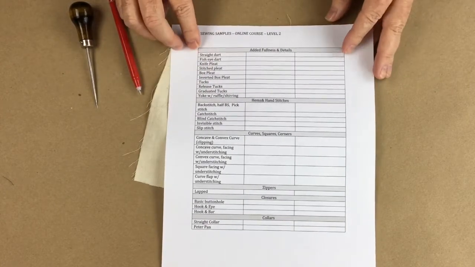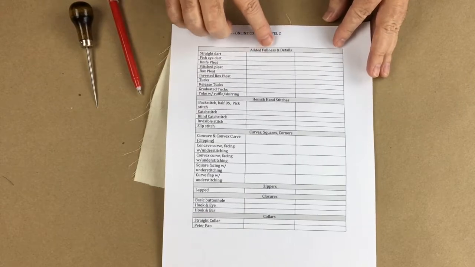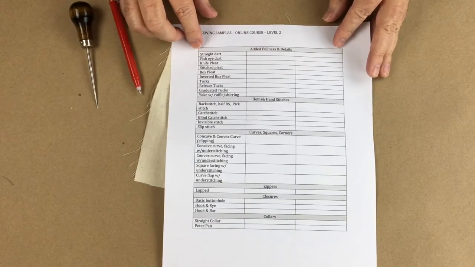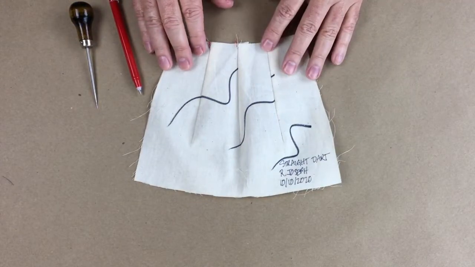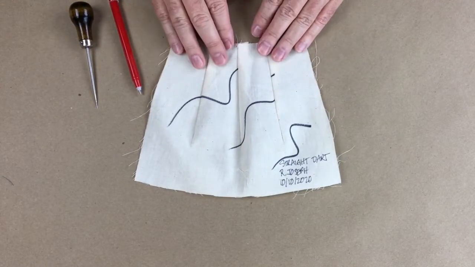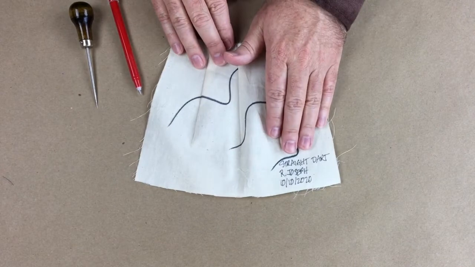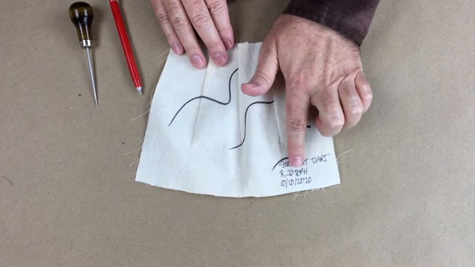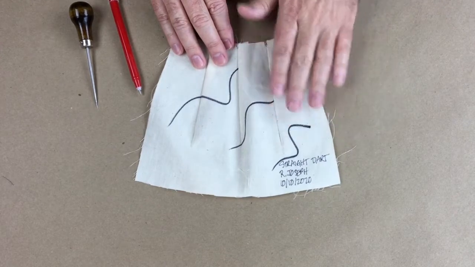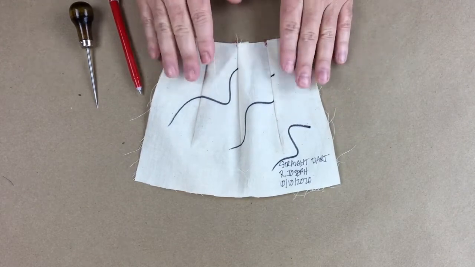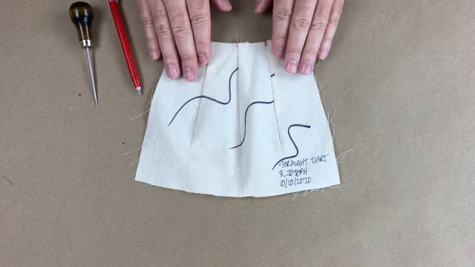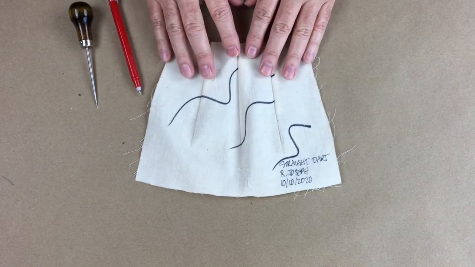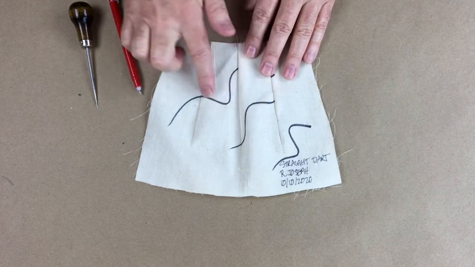The first section we're going to start with is added fullness and details, and we're going to start with the straight dart. So here is the straight dart, and just before we begin, remember that you need to have all of the information on your sample: the name of the sample, your name, and the date. That's the first thing I would look at as an instructor. And then you also want to make sure that you've done the sample on the correct side.